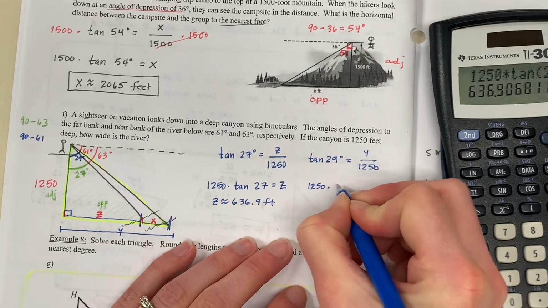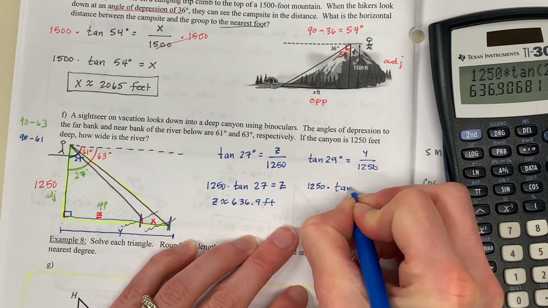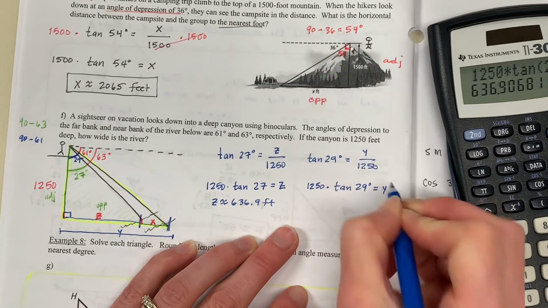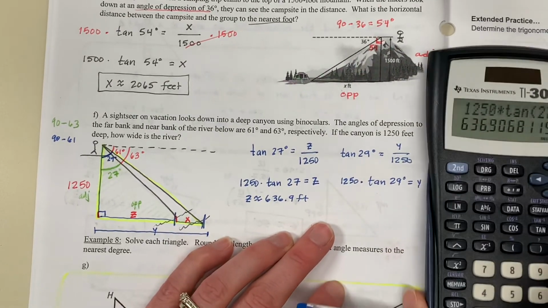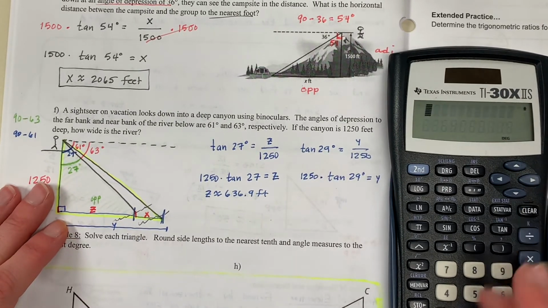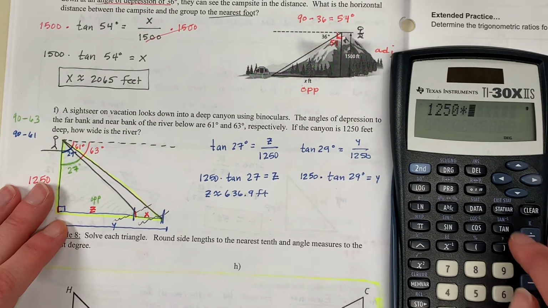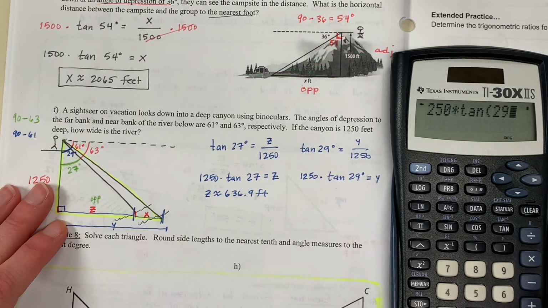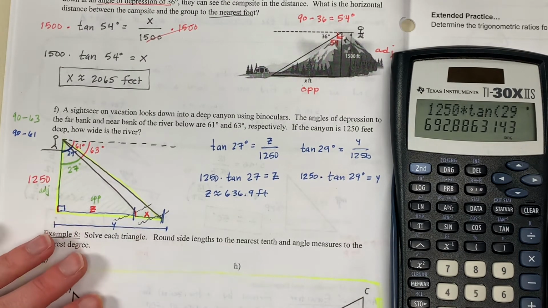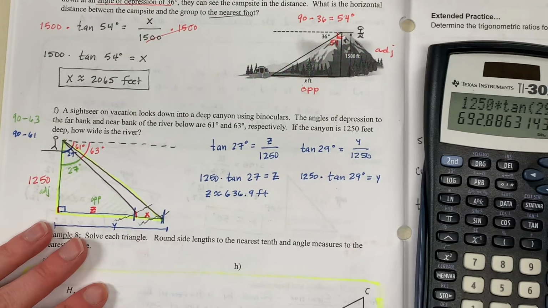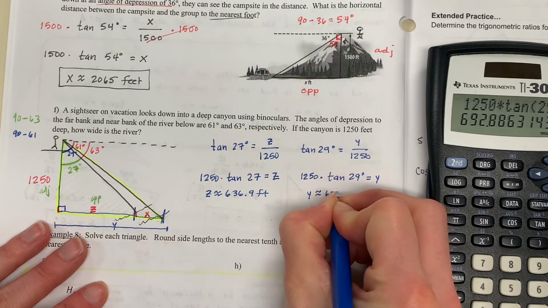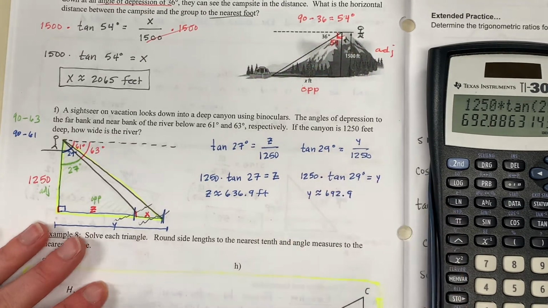So I have 1,250 times the tangent of 29 degrees is equal to Y. Calculate this. So we have 1,250 times the tangent of 29, and it's 692.9.